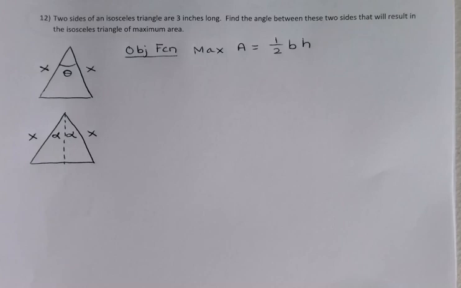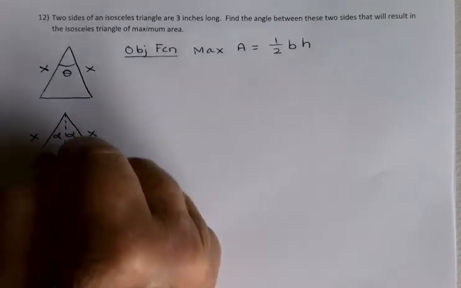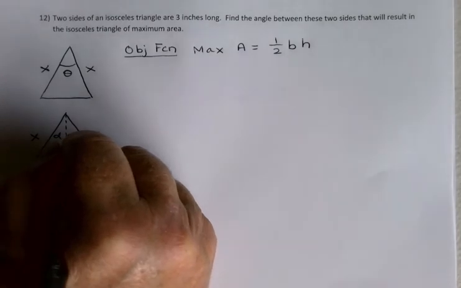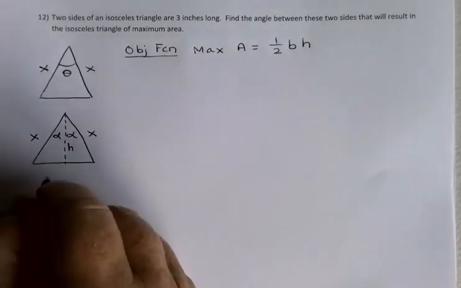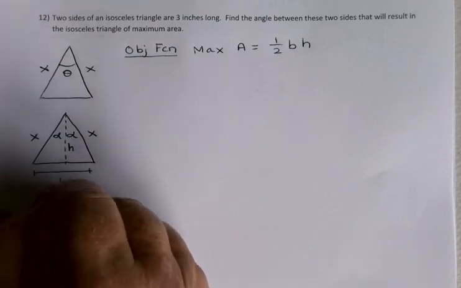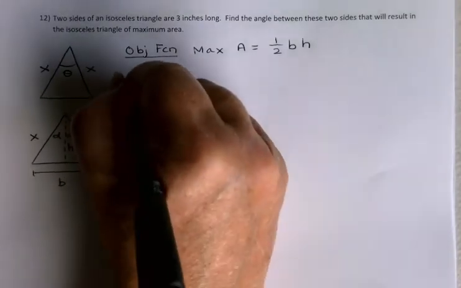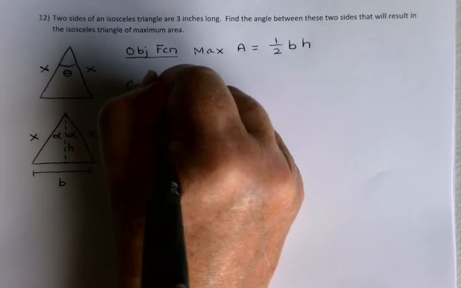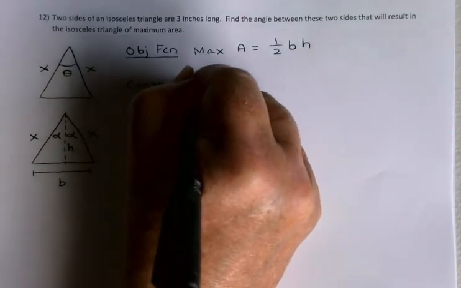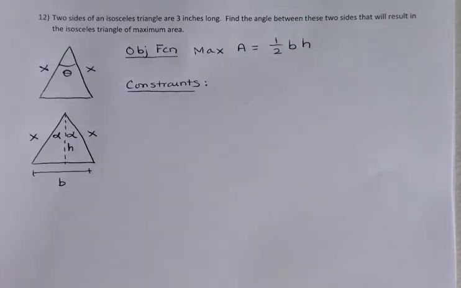All right. Let's see here. I have some height, h, and then I have some base here, b. And I should be able to use some trigonometry to write the base and the height in terms of my angle alpha. So as far as the constraints, let's see.